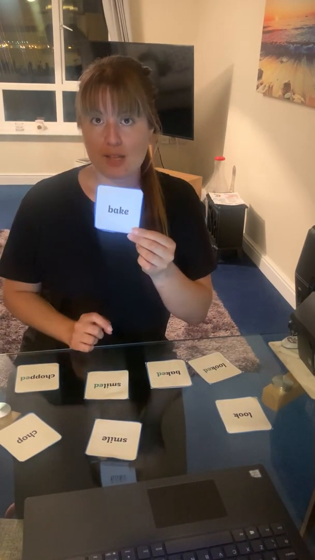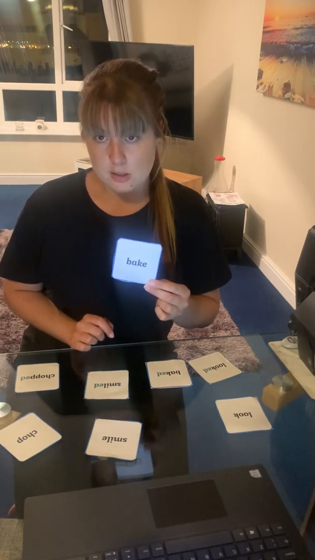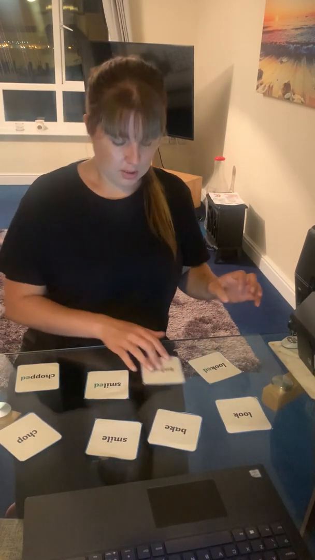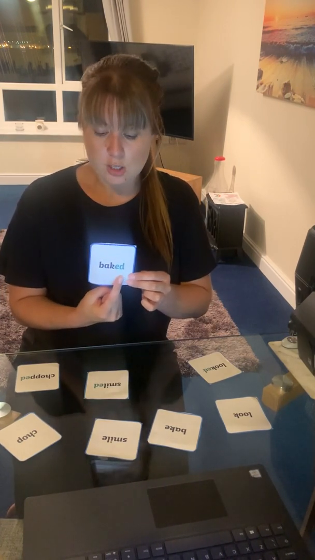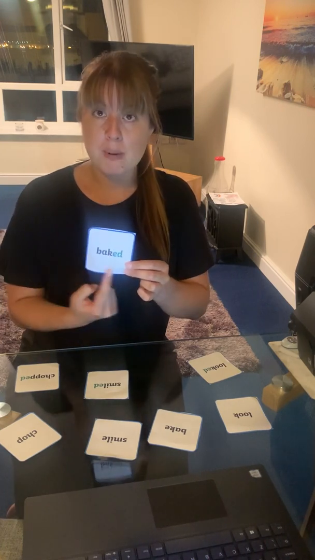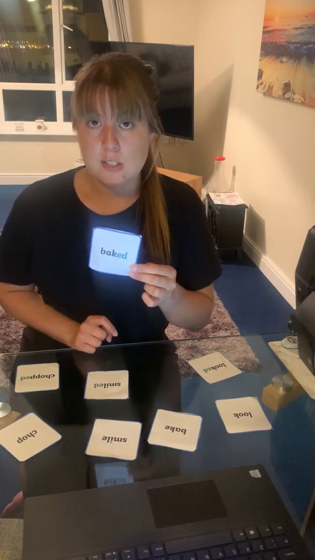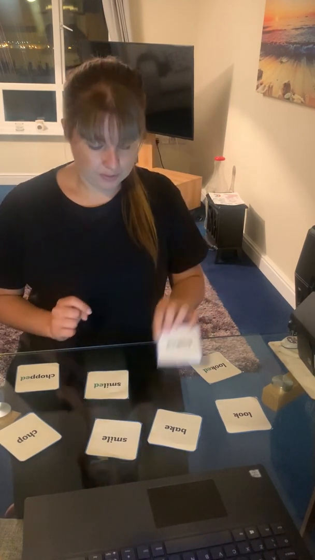I've got the word bake. What do I need to do to change this word into the past? That's right, I need to add the suffix ending ed to change an action that's already happened. So it's changed the word to baked. I'm now going to use this word in a sentence. I baked a cake with sprinkles on the top.